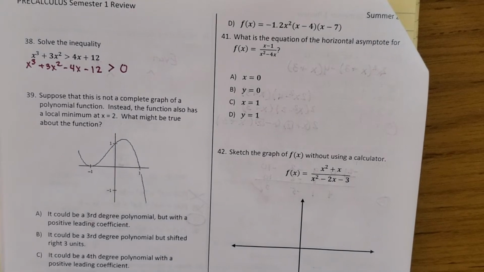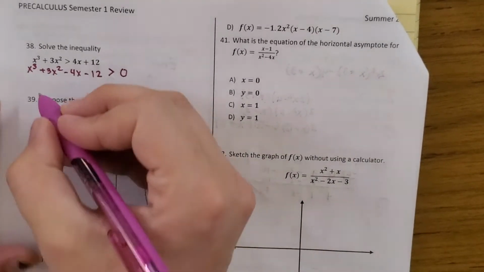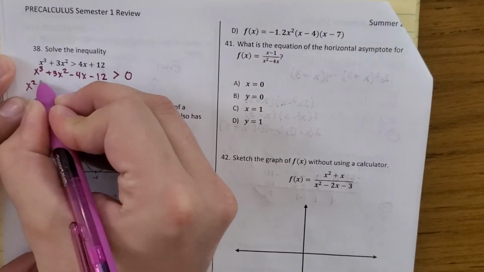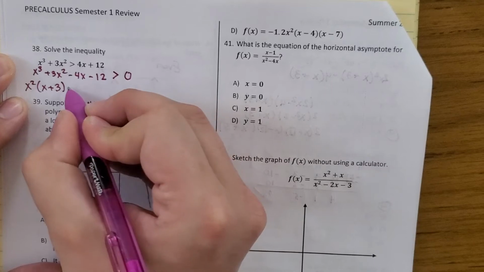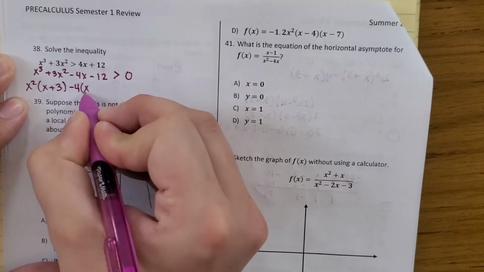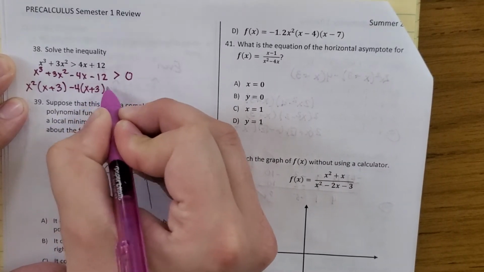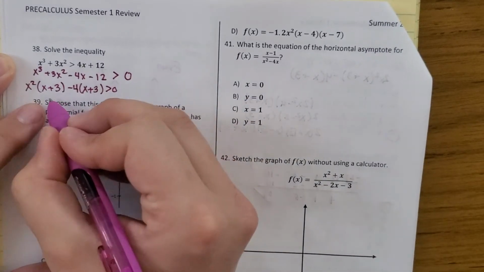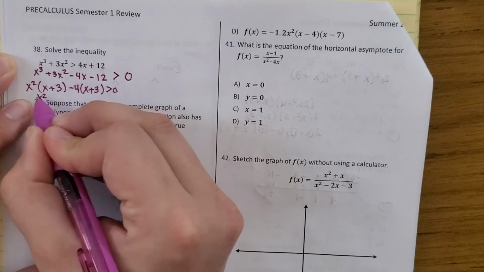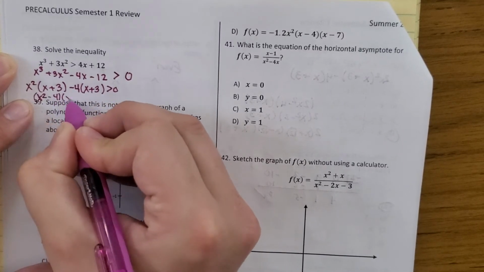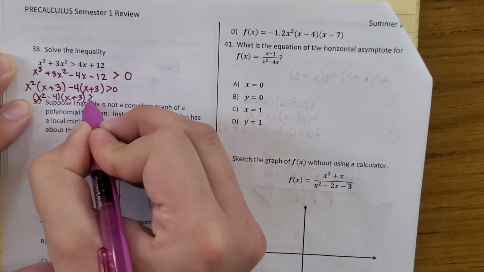So I need to look at this and see if I can go ahead and factor it. And it does look like I can factor it by grouping as well. So x squared gets pulled out of these two, and I have x plus 3. Here I can pull out a -4, and I have x plus 3. So that means that x squared minus 4 multiplied by x plus 3 is greater than 0.